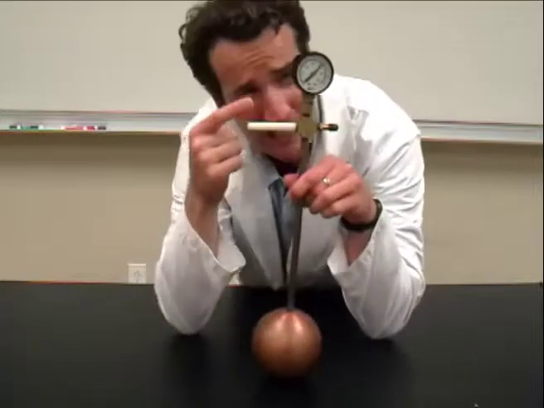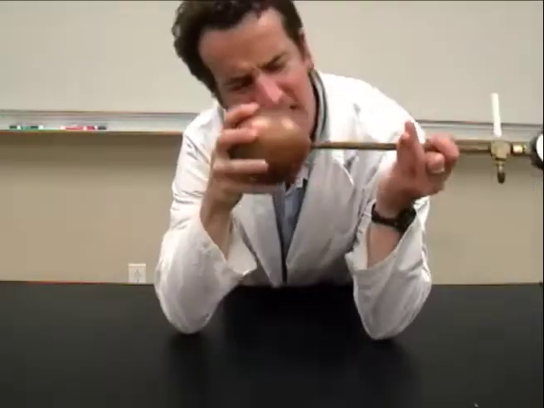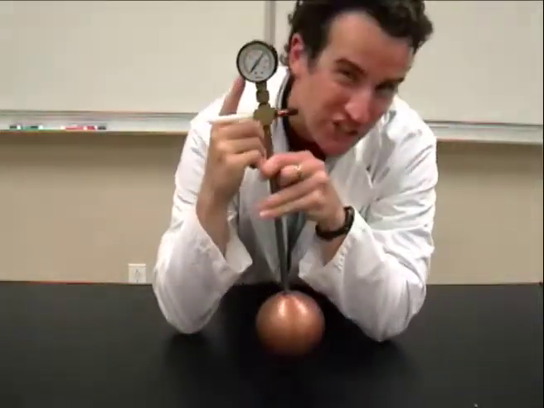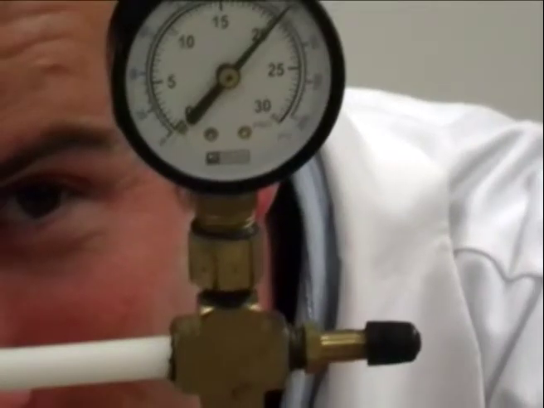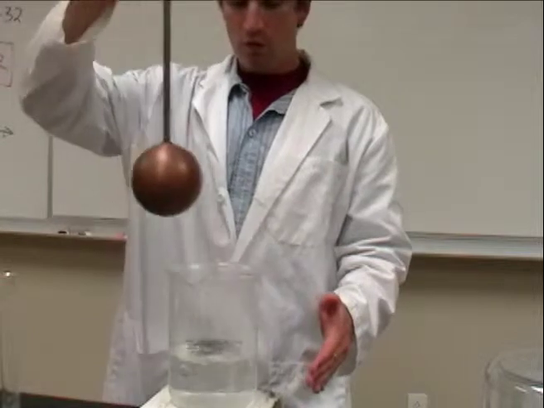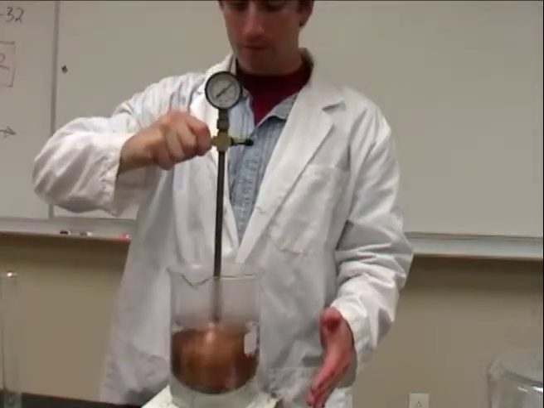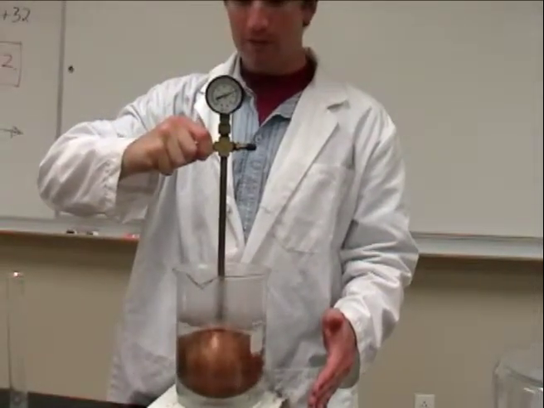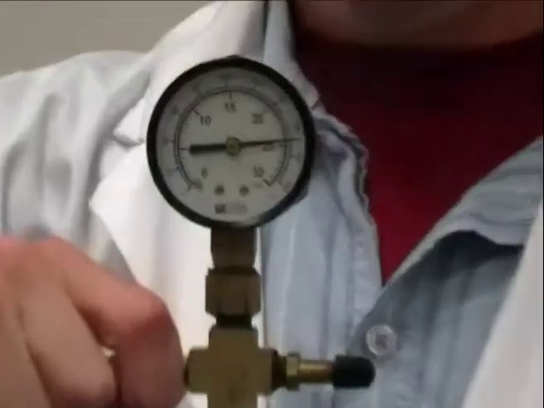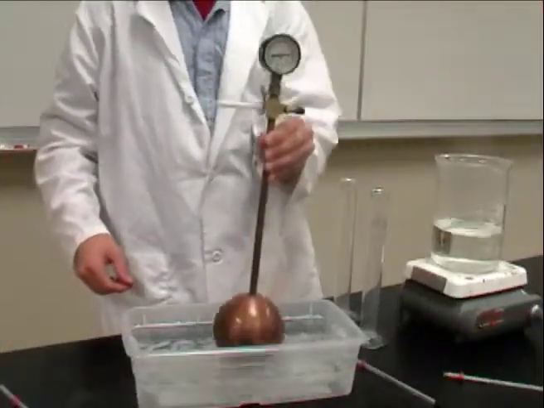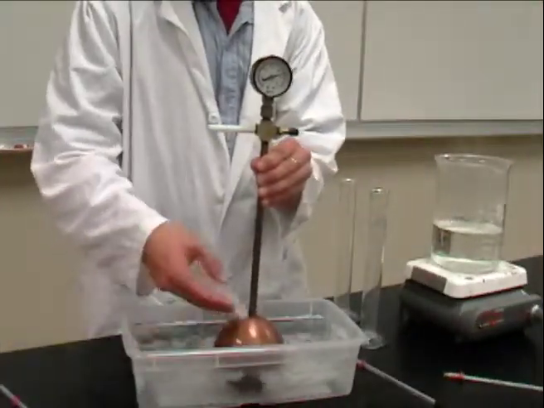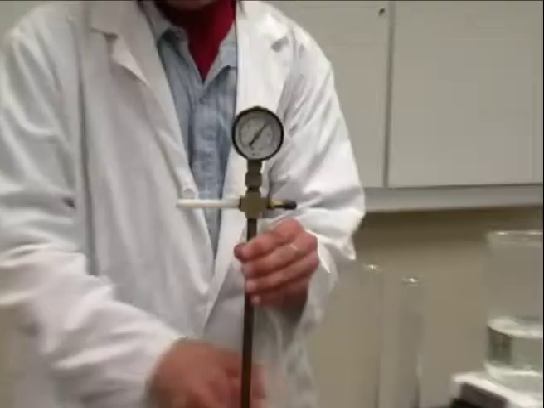This device is called an absolute zero apparatus. It's a cask of air hooked to a pressure gauge. And right now, it's reading 20. When I put this in boiling water, the pressure increases to 24.5 psi. When I transfer it into the ice water, the temperature goes down and the pressure decreases.